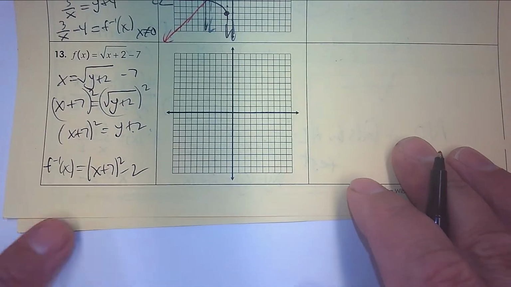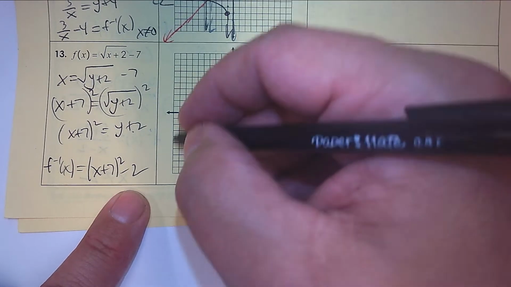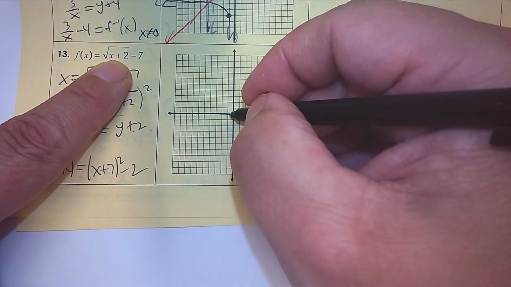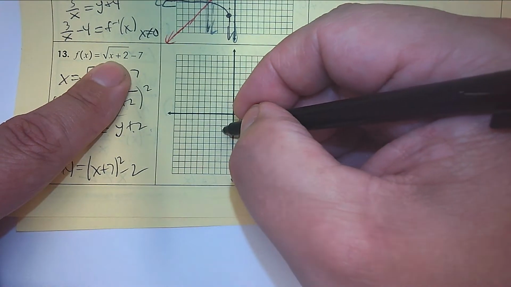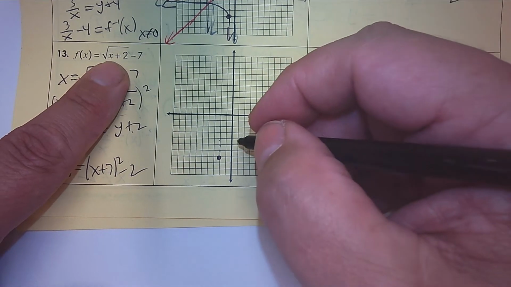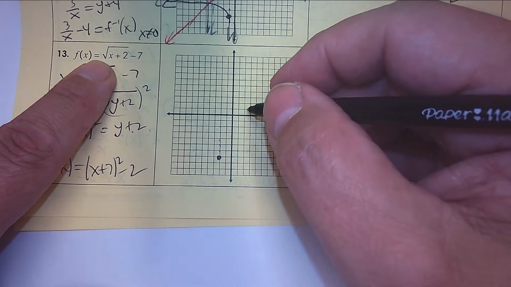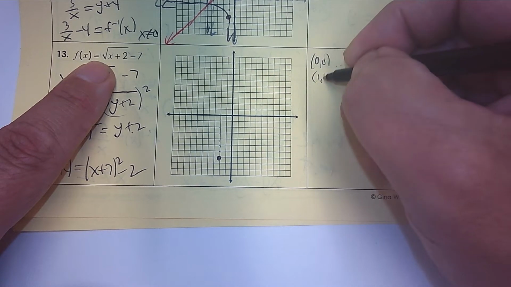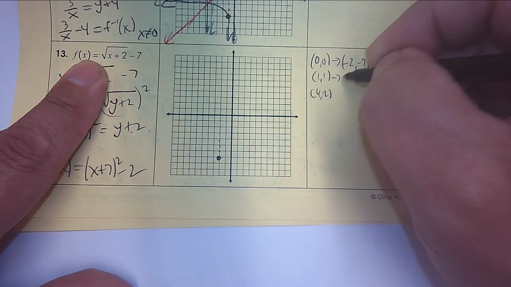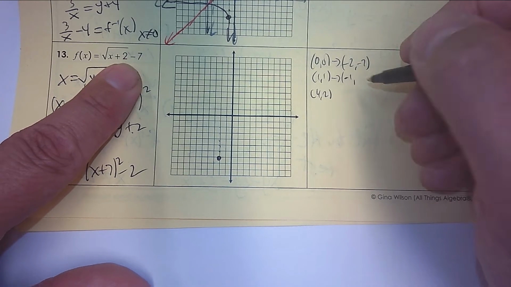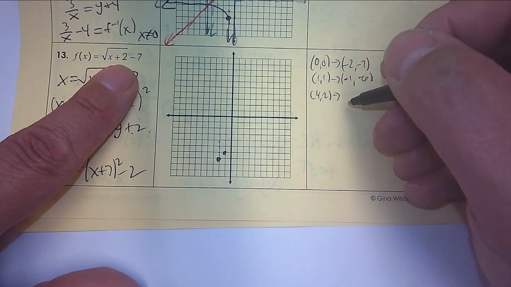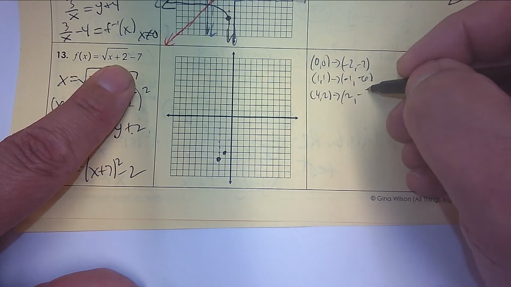So our h and k, -7 and -2, that's going to help us graph it. So here we have -2 and -7. Then, if we transform the points, so we have 0, 0, 1, 1, and 4, 2. So 0, 0 becomes -2, -7. We're going to subtract 2 and subtract 7, so we have -1 and -6. We're going to subtract 2 and subtract 7, so we have 2 and -5.